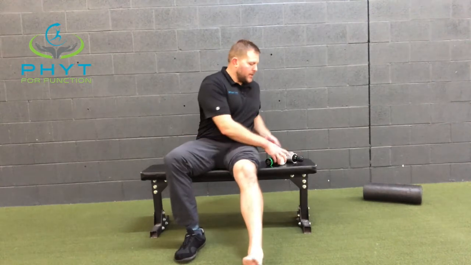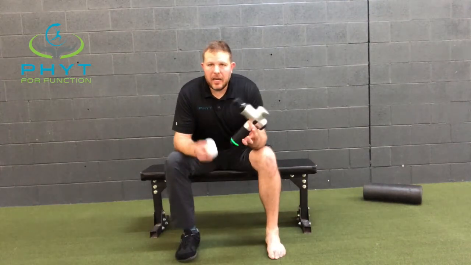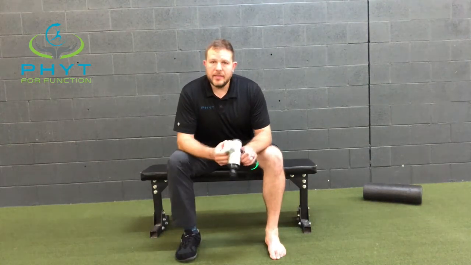So what I'm going to do is I'm going to show you guys two techniques, one with the Hypervolt, one with the ball. We're going to work the same areas, but you're going to pick which one you want to use, and we're going to work through that area and see if it changes your pain. We always like test, retest.